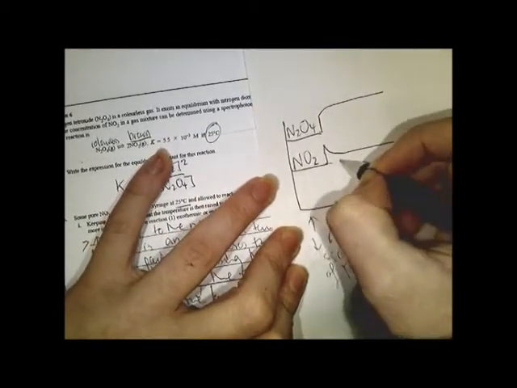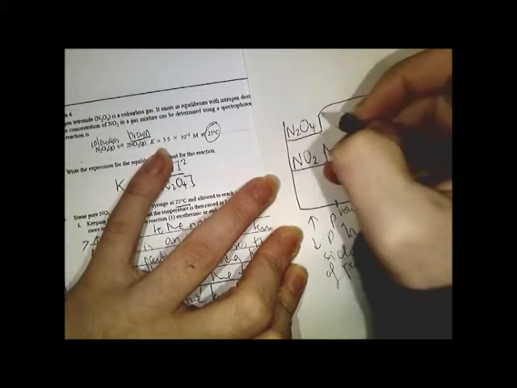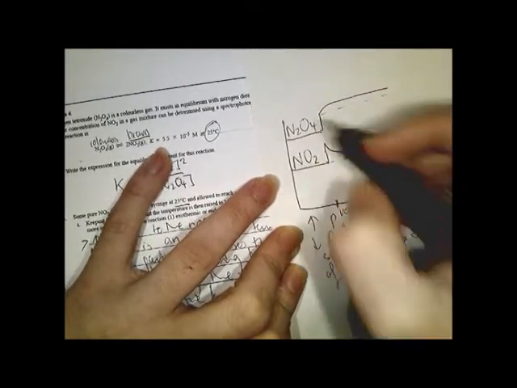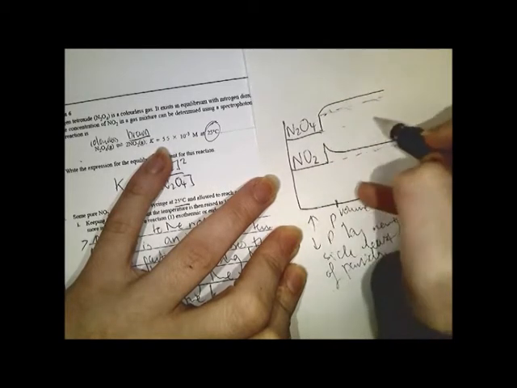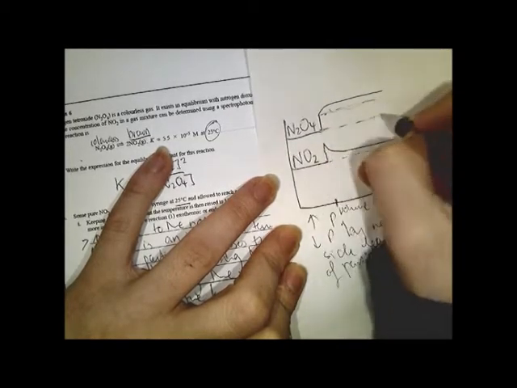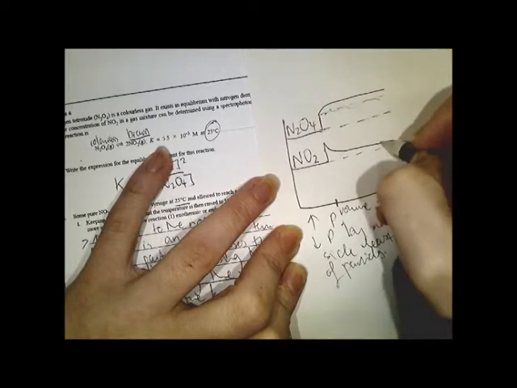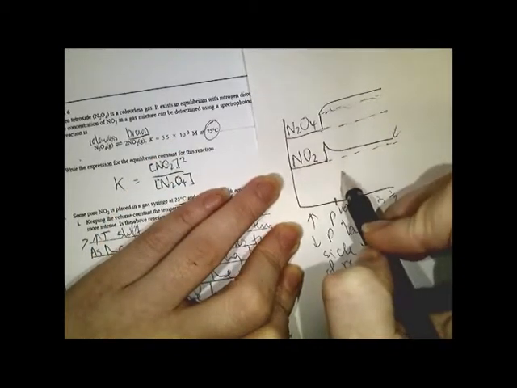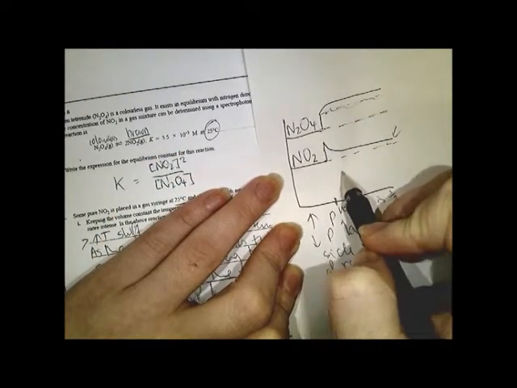But remember, it's just partially opposing this change. So we will never actually get, this was where the original equilibrium was. We'll never actually get the concentration of NO2 to be less than it was at the original equilibrium.